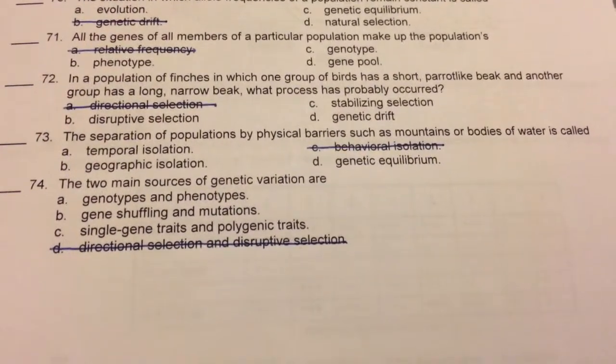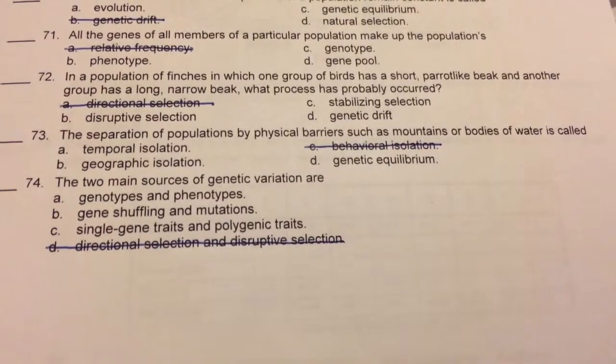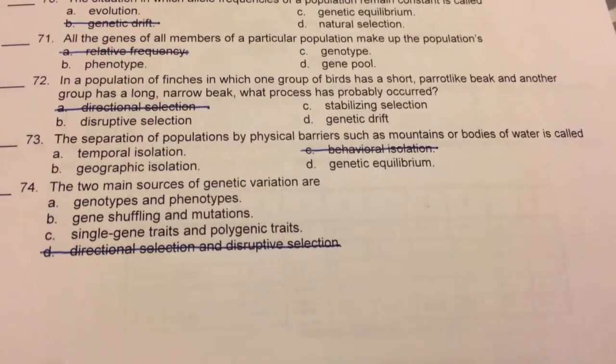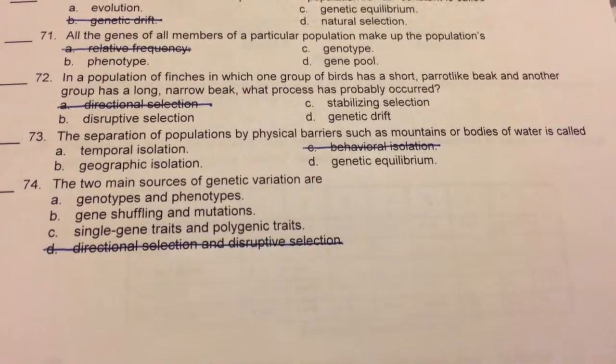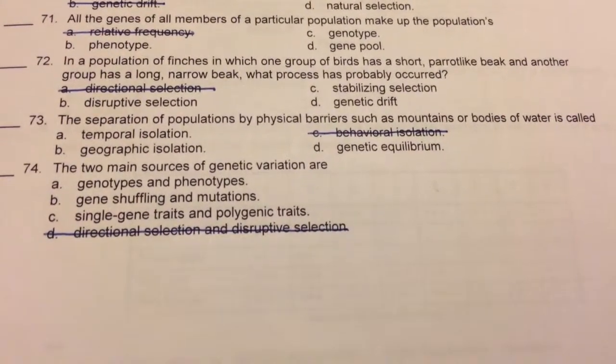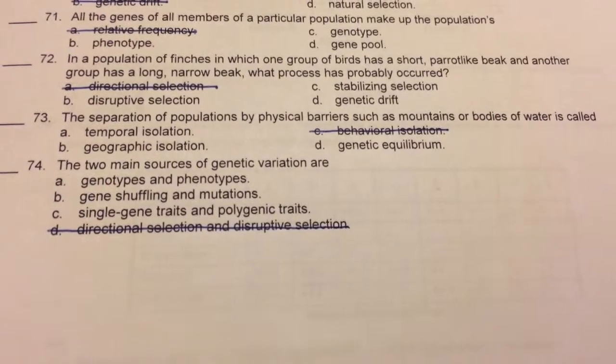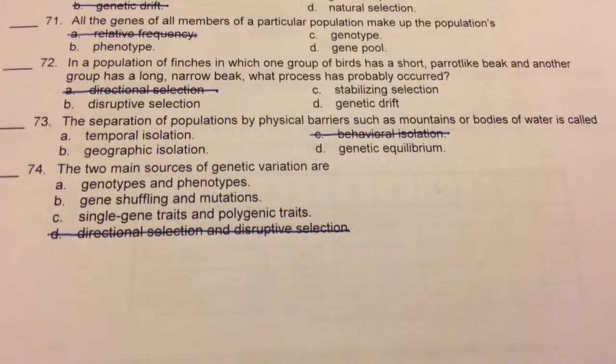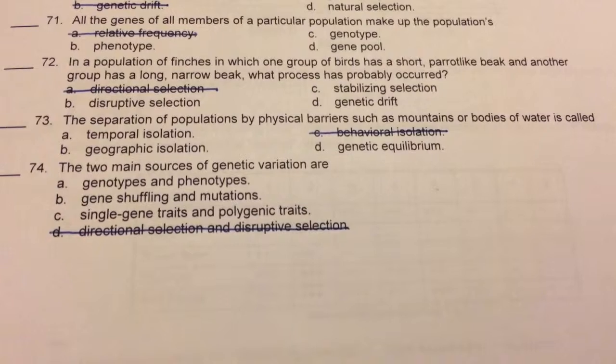The separation of populations by physical barriers, like mountains or bodies of water, is called A. Temporal isolation, B. Geographic isolation, or D. Genetic equilibrium.